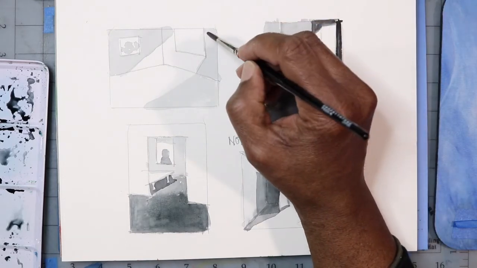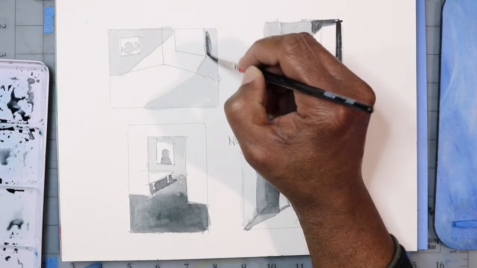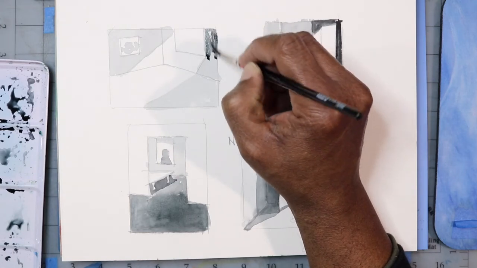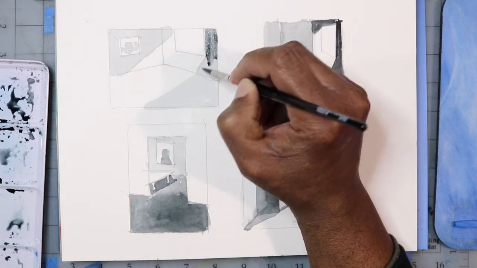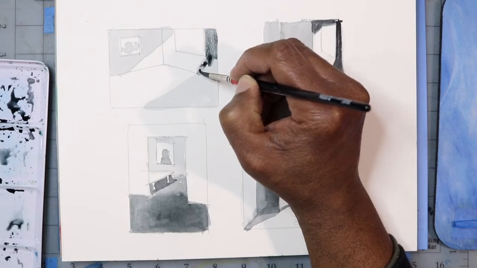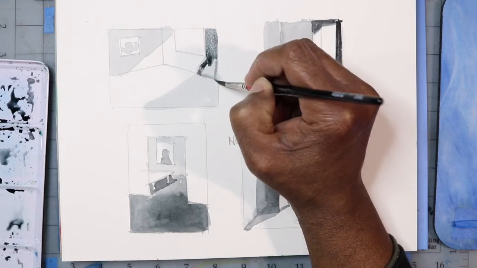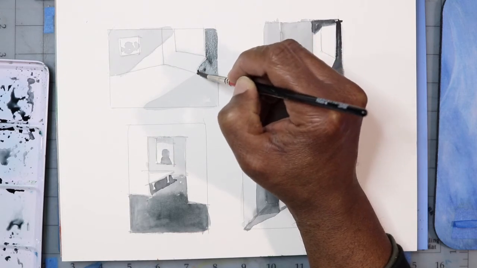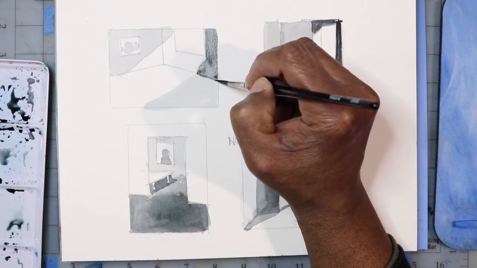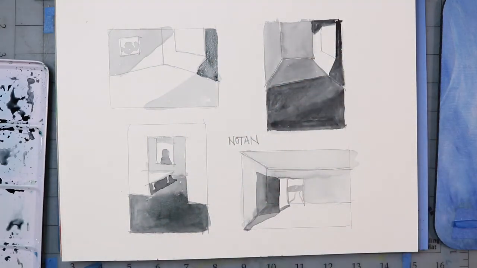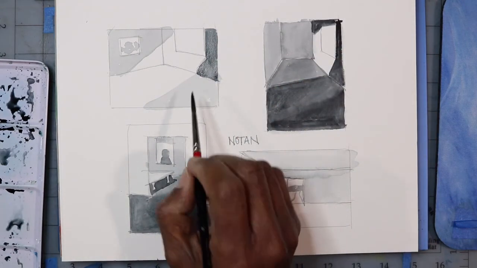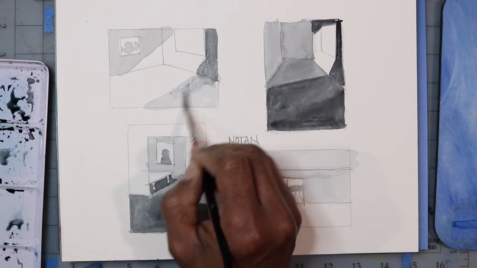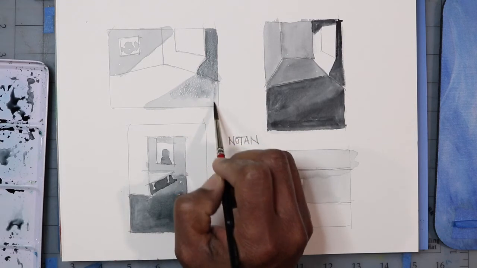So it would not make this extremely dark, but this side could be dark. So we just make this side just a little bit darker. And we go shadow in this.